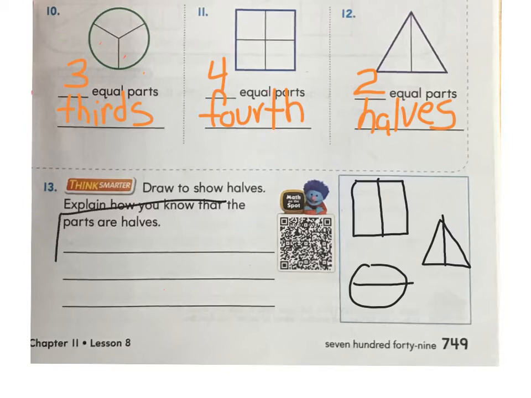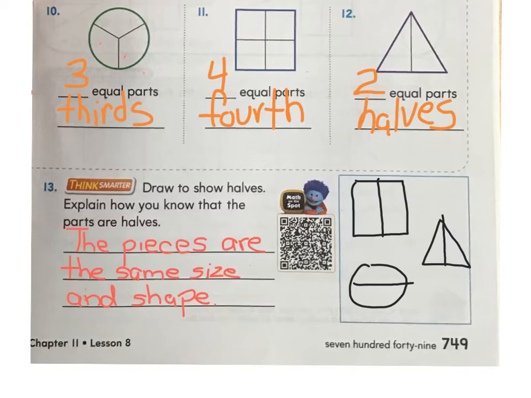And then over here, I will explain why each shape is divided into halves. How I know that they are divided into halves. So I would write, the pieces are the same shape and size. Or the pieces are the same size and same shape. That's how I know that they're halves.